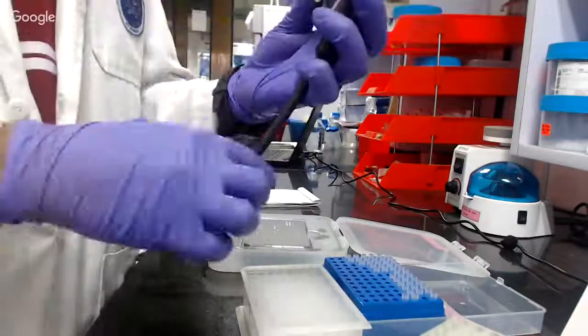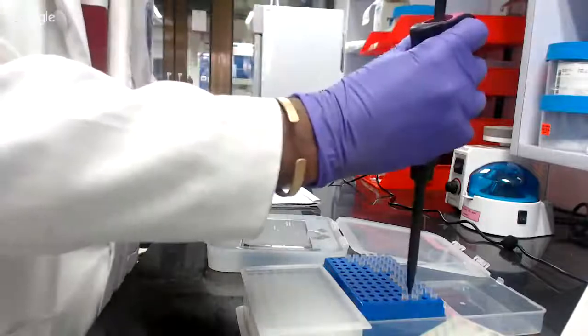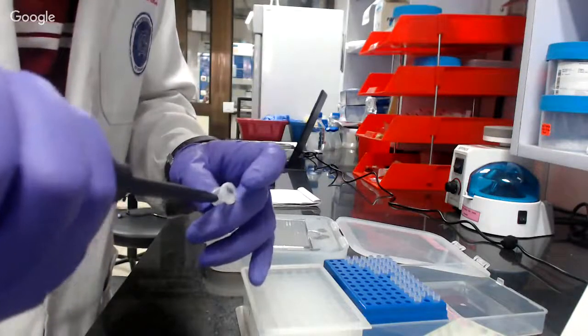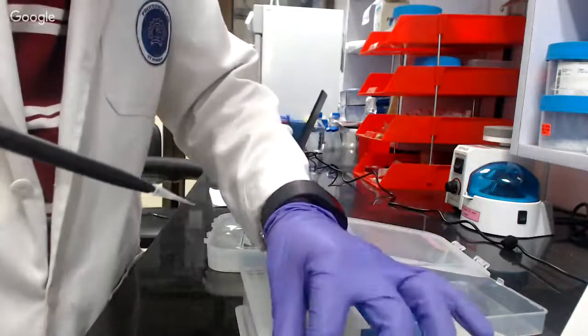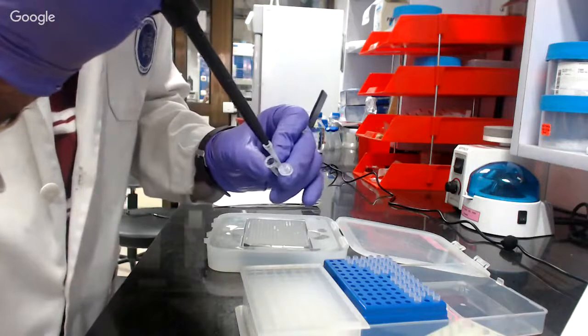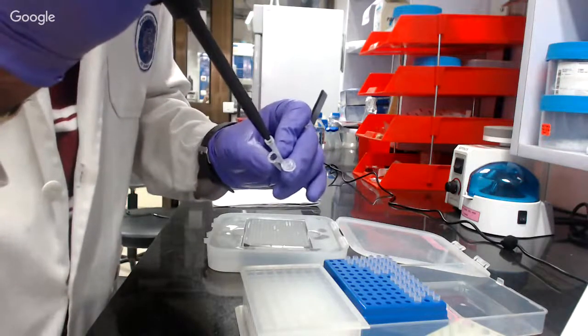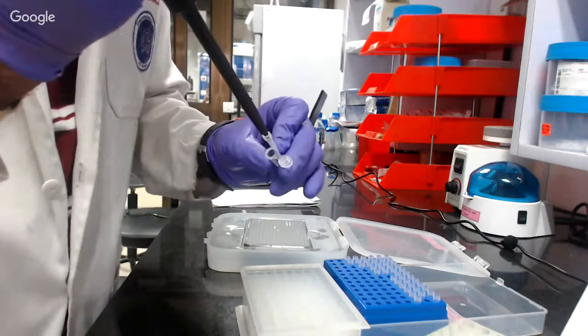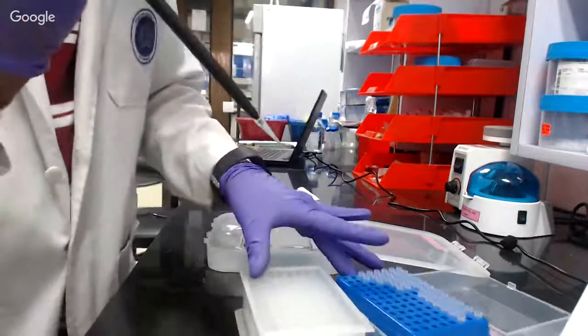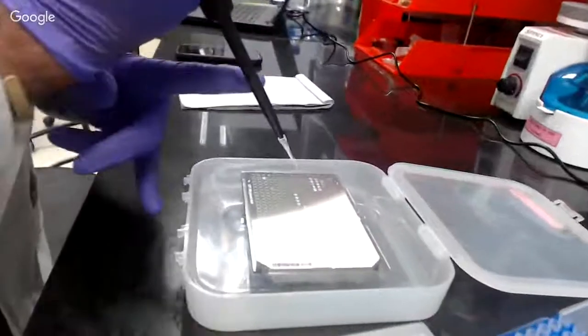Then I will take 2 microliters of the matrix. The matrix for the peptide is HCCA matrix. So I'll take 2 microliters. So basically I'm taking an equal volume of the matrix and the samples. Then I will dissolve properly. Then I will take 2 microliters of the sample and then I will spot.